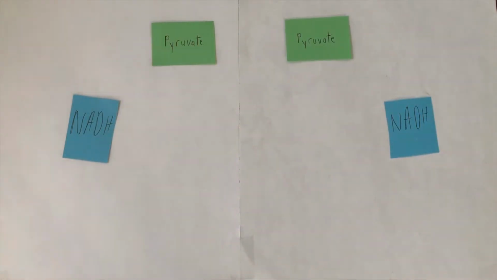Glycolysis is an anaerobic process, which means that it does not require oxygen to function. If there's still a lack of oxygen, then fermentation occurs, which is another anaerobic process. But in the presence of oxygen, pyruvate oxidation and the rest of the cellular respiration processes occur. The other cellular respiration processes are aerobic, which means that they require oxygen to function.